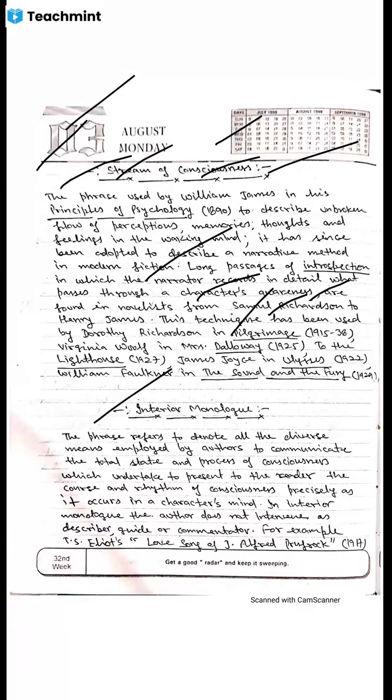The phrase refers to denote all the diverse means, as many diverse means as are implied by the authors for what? To communicate the total state and process of consciousness, which undertake to present to the reader the force and rhythm of consciousness precisely as it occurs in a character's mind. In interior monologue, the author does not intervene as describer, guide, or commentator. Keep this in mind: in interior monologue, the author does not intervene as describer, guide or commentator.